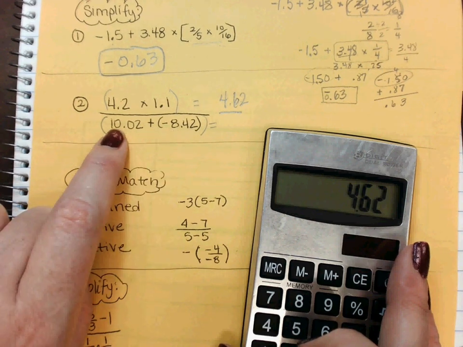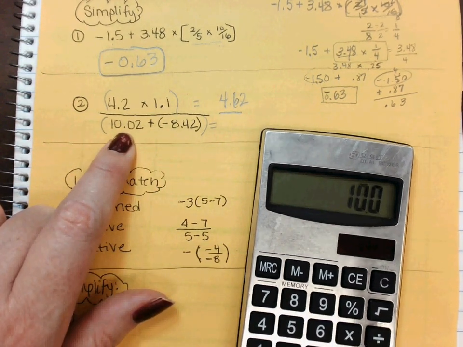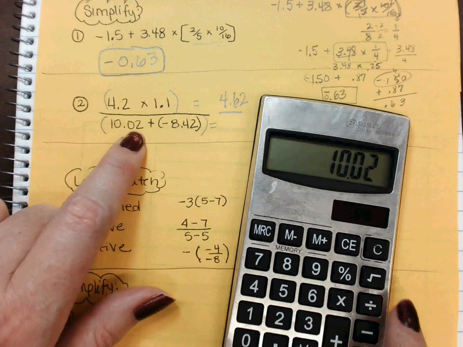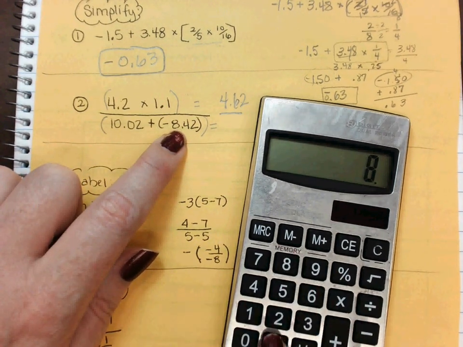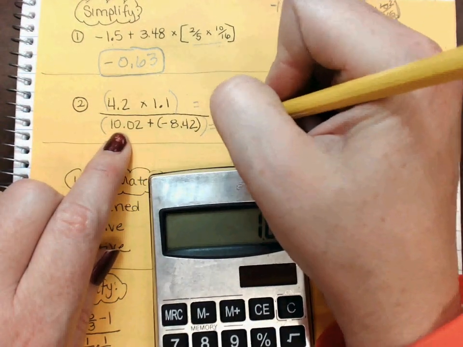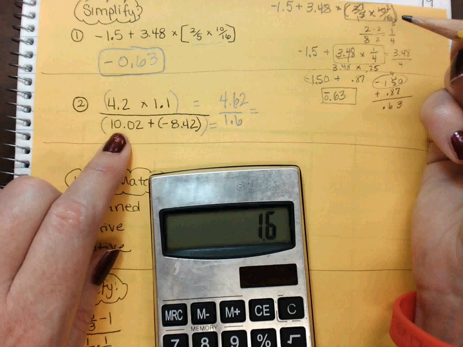Looking at the bottom, my signs are different. So I'm going to subtract. I'll start with, say, $10.02, and I will subtract $8.42 and end up with 1.6. Aren't you thankful for a calculator?